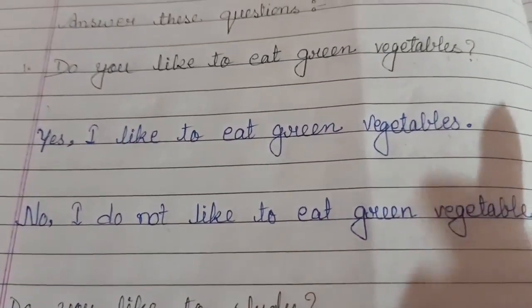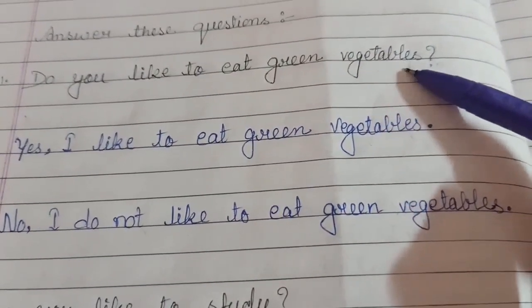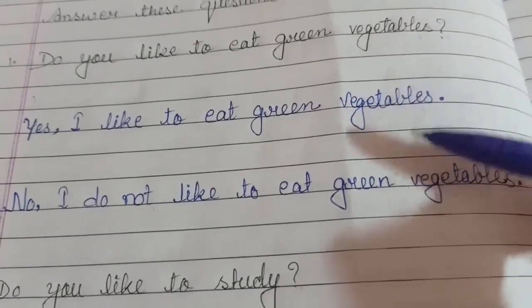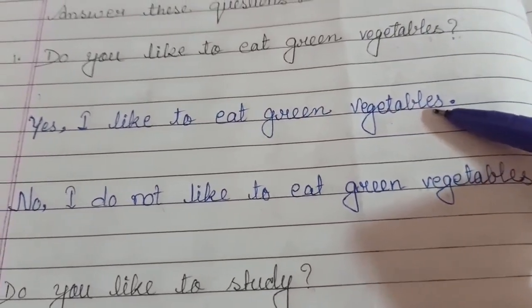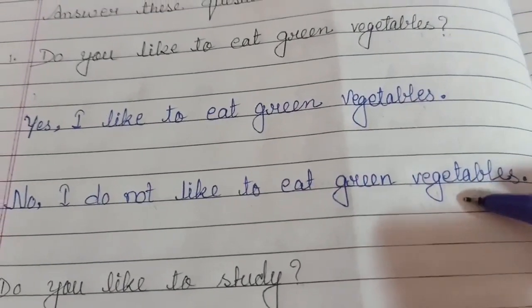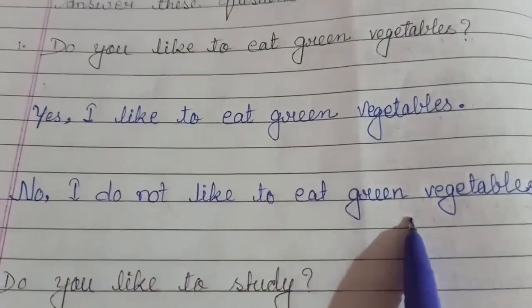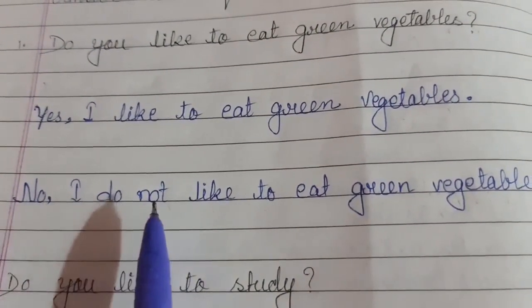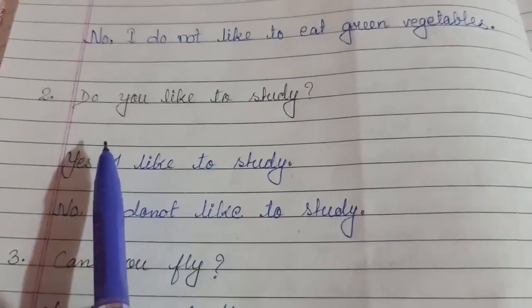So children, we can see here there are three sentences. The first one is a question sentence. It is asking a question, and these two are statements. This is a positive statement and this is a negative statement. A negative statement always has a negative word like no and not. Understood? Now see the second question, children.